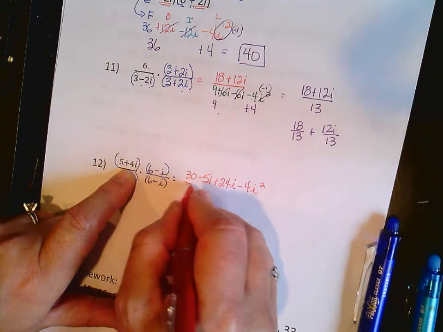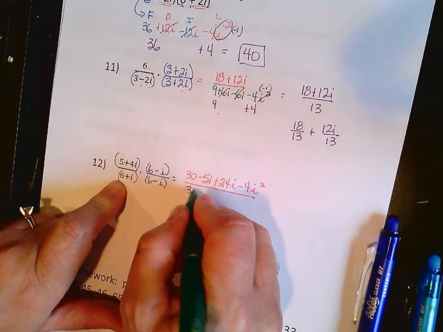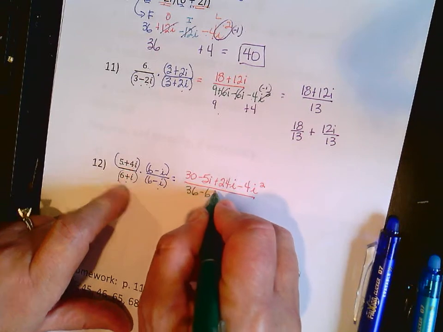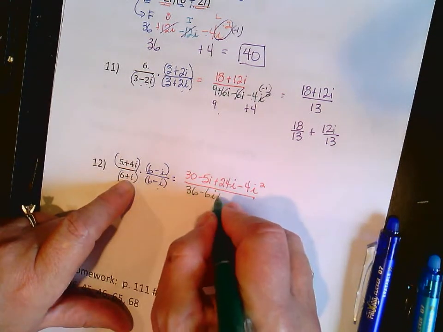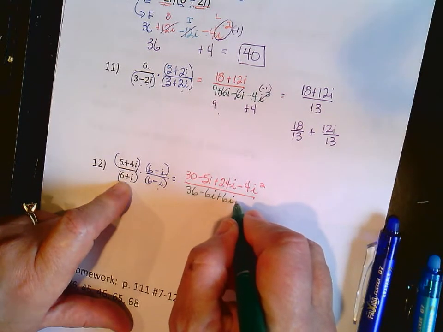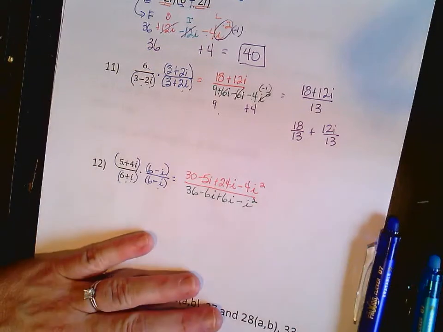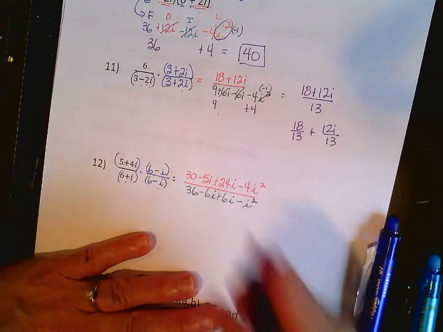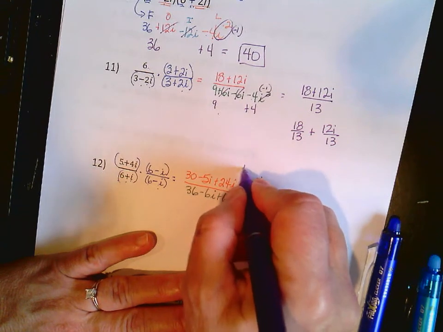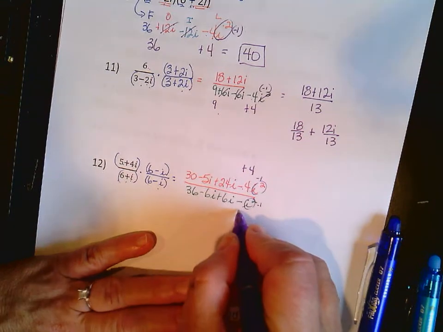And then on the bottom, I'm going to FOIL the bottom. 6 times 6 is 36. 6 times minus I is a minus 6i. I times 6 is a plus 6i. And plus I times minus I, plus times a minus is a minus. I times I is I squared. Remember, our I squareds are like negative 1s. So negative 4 times negative 1, this becomes a plus 4. This is a negative times a negative 1, which becomes a plus 1.